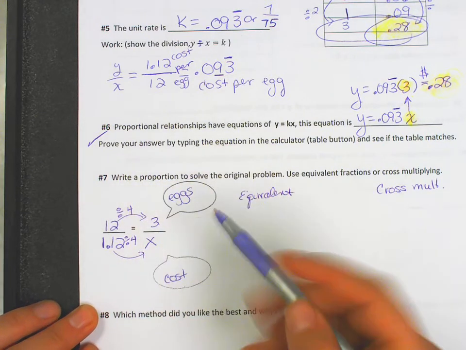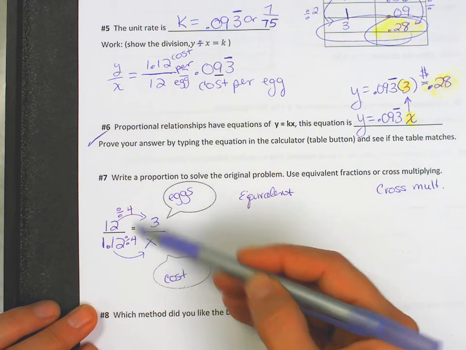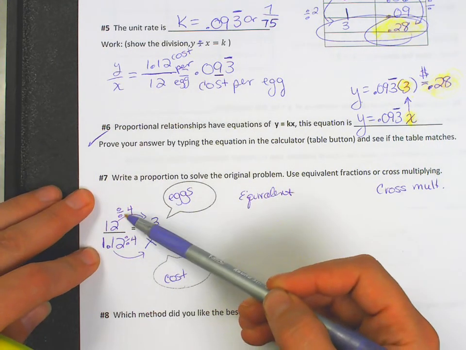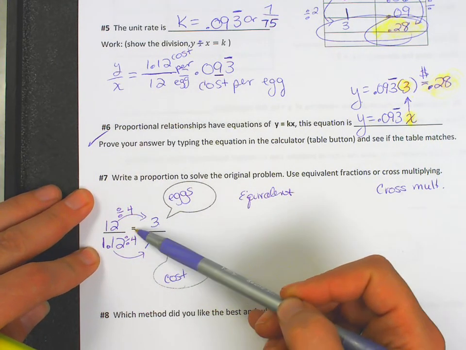Meaning something divided by itself. 4 divided by 4 is 1. When I say 1, that's what it means. And I'm doing that because if I do it to the top, I have to do it to the bottom in order to stay equal.